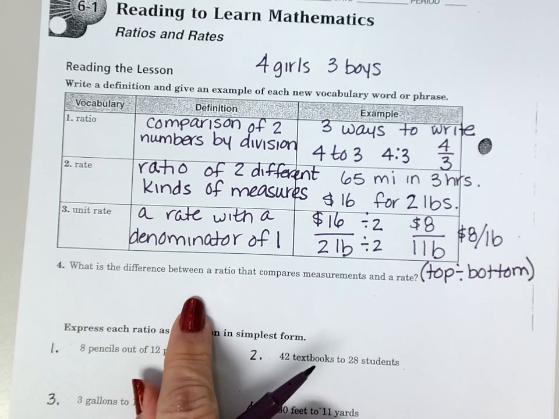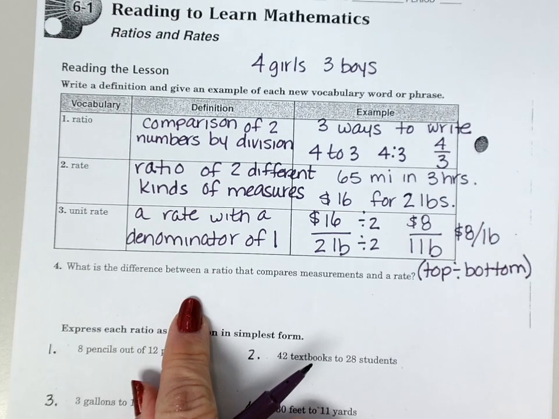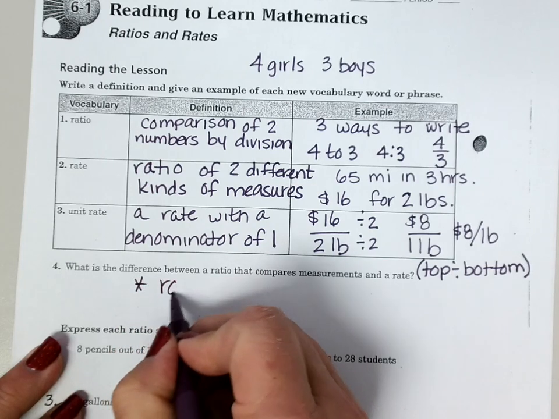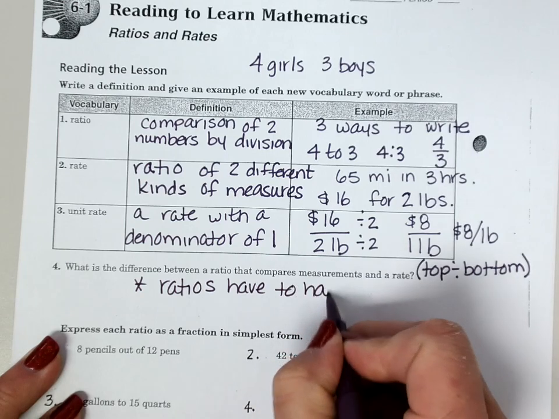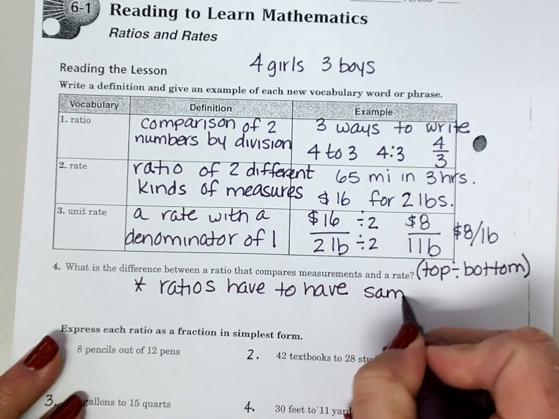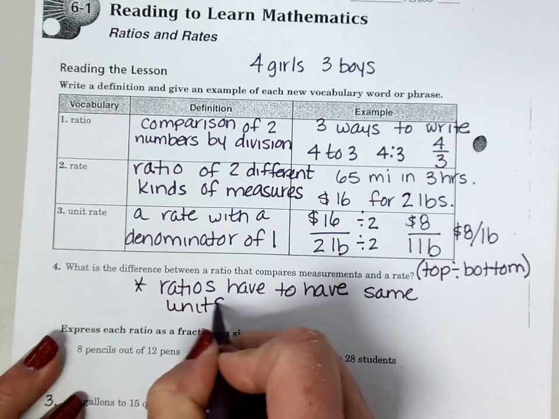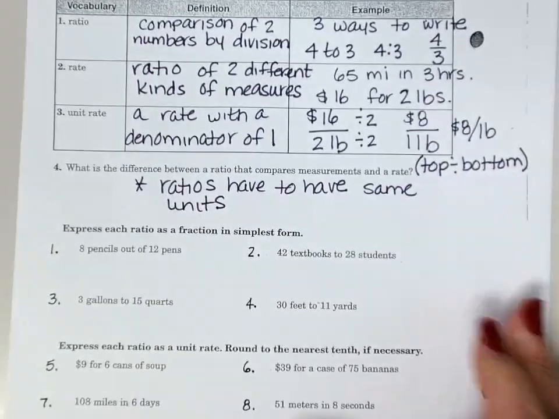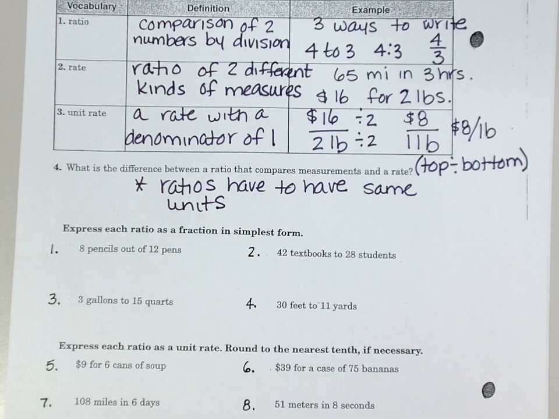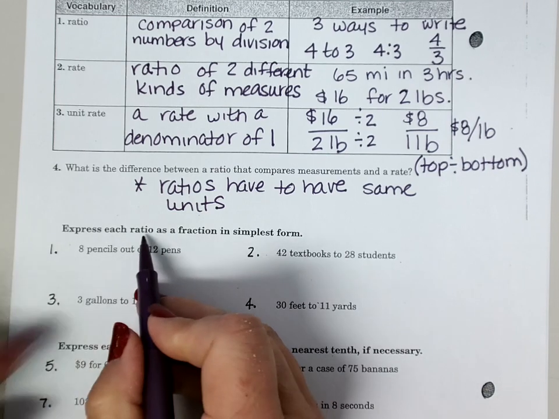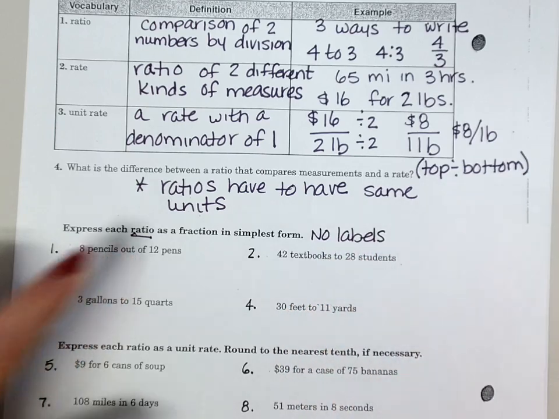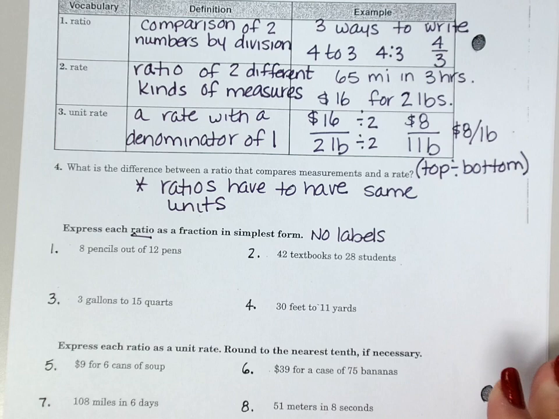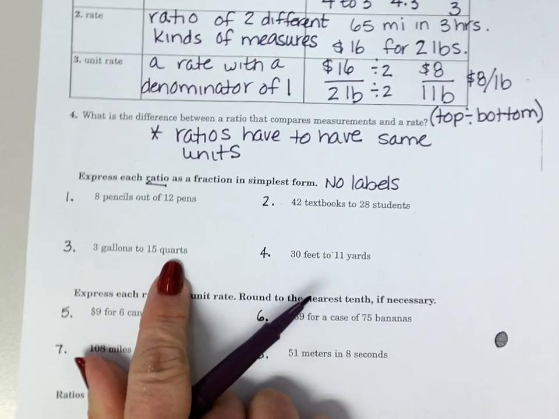What is the difference between a ratio that compares measurements and a rate? I'm going to put a thing here. Ratios have to have the same units. And we'll get to one of those in examples. When you write a ratio it has no labels. Therefore, any of the units that are measurements, they have to all be in the same measurement.